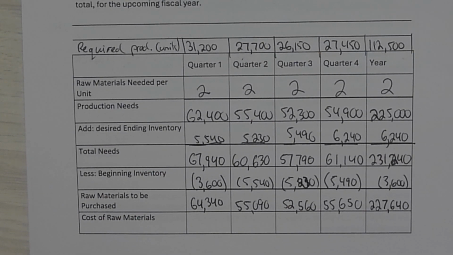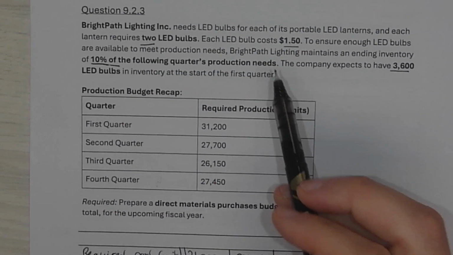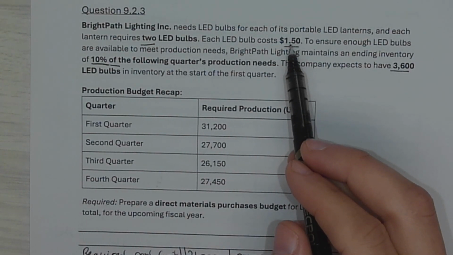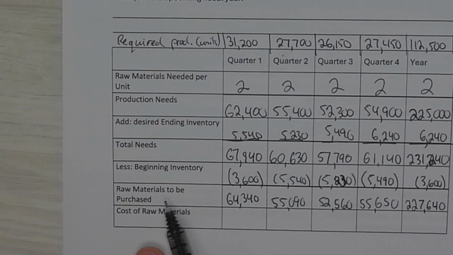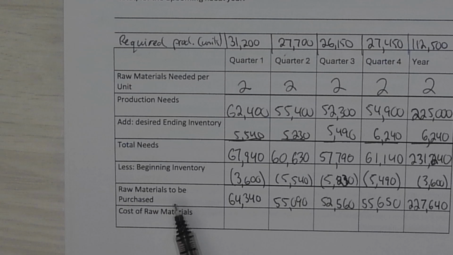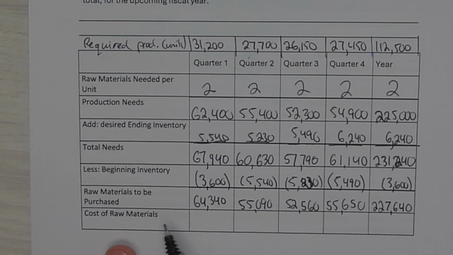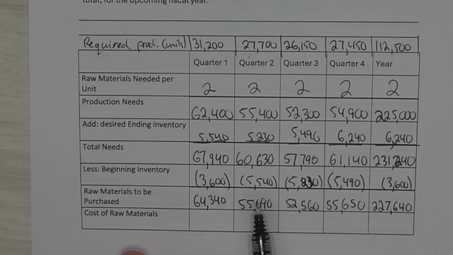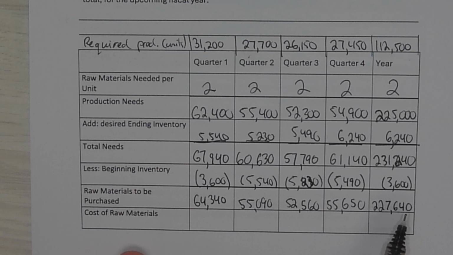And finally, it says that each LED bulb costs $1.50. So we know how much raw material we need to purchase. Now we need to determine what is the cost of it. So here's all the raw materials that we need to purchase by quarter and for the year.